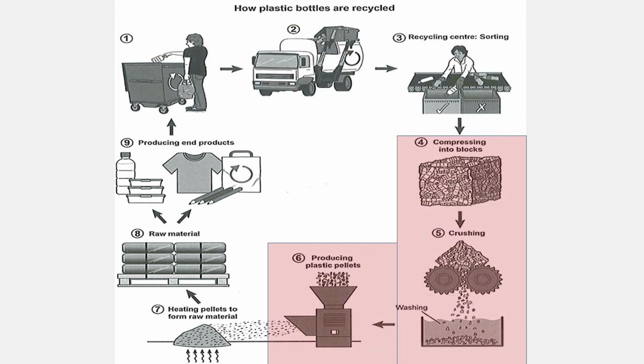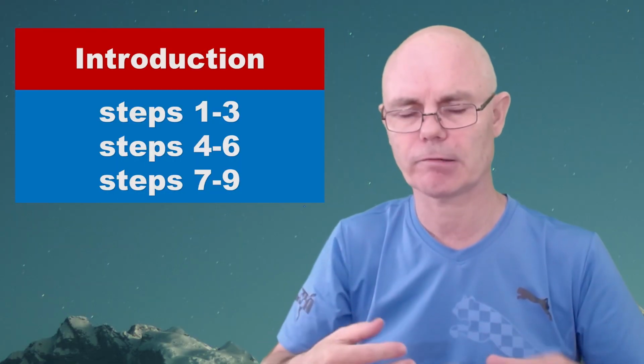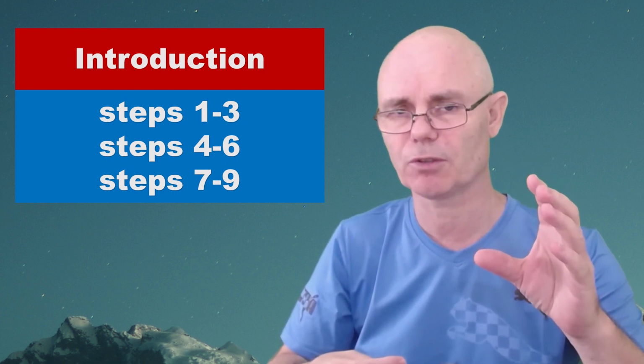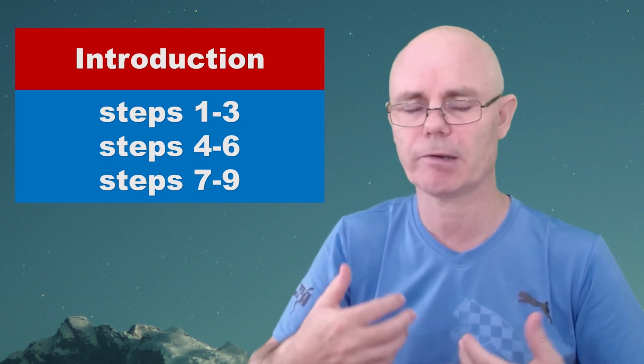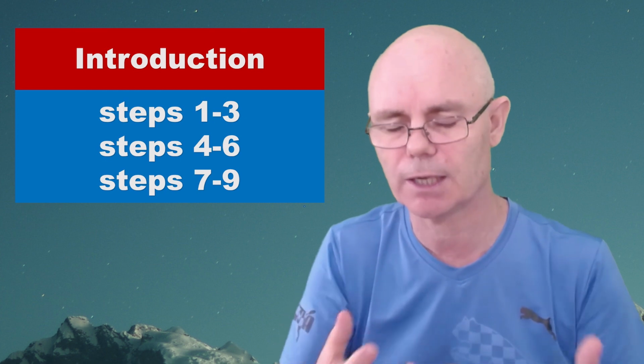Then the next 3 steps involve preparing the plastic. So I've got those 3 together, and then I put the remaining 3 steps into their own body paragraph. So for this task, my report's going to have 4 paragraphs. I'm going to have an introduction, I'm going to have steps 1 to 3 in a paragraph, steps 4 to 6 in another paragraph, and then steps 7 to 9 in the last paragraph.